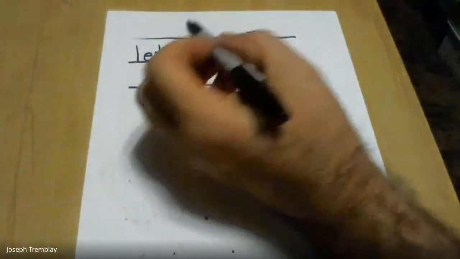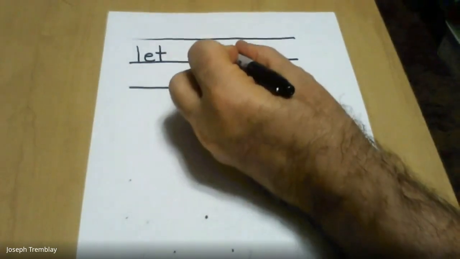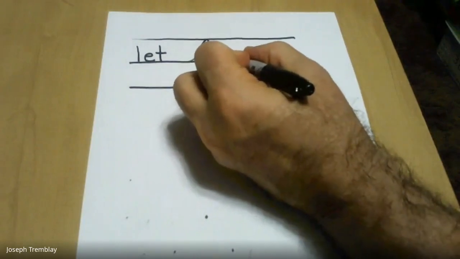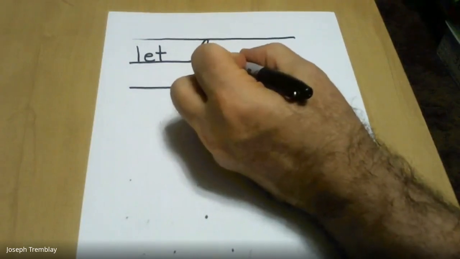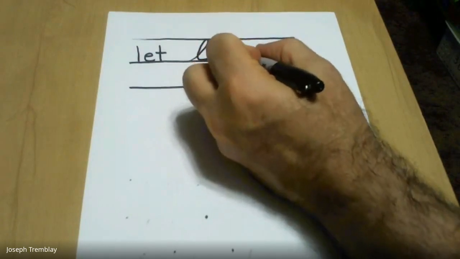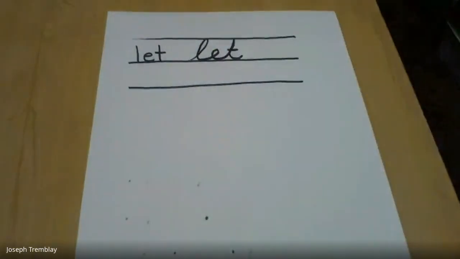Okay. When I want to write let, I start on the ground. I go up to the roof with my loop. I come back down to the ground. I make another loop halfway up. I go up there. And then I go all the way up to the roof. I come back down to the ground. And I cross my T. Let.